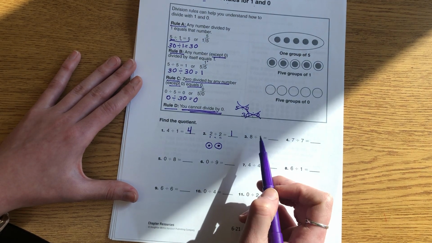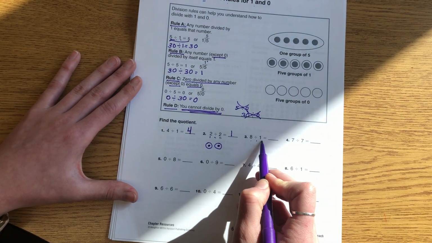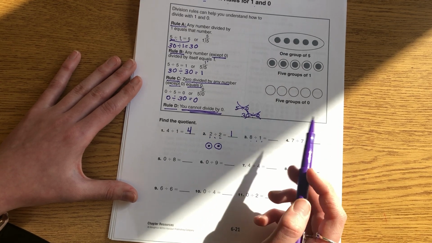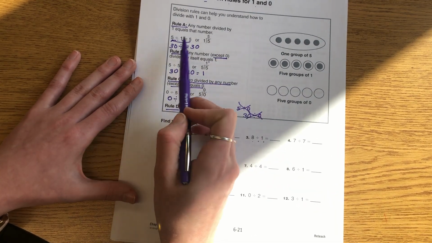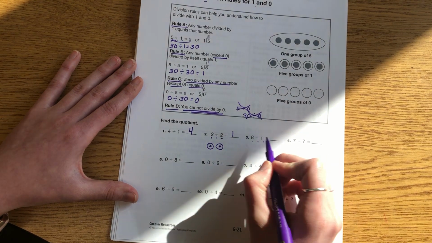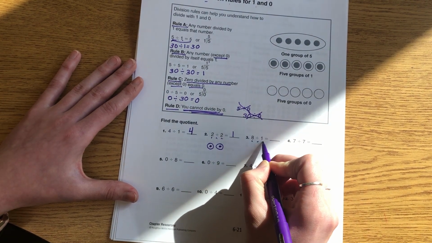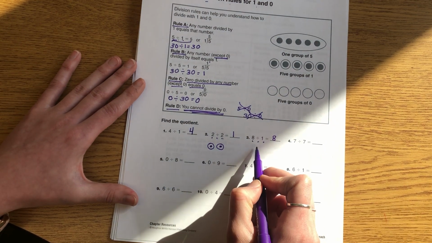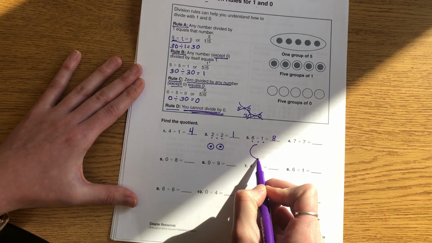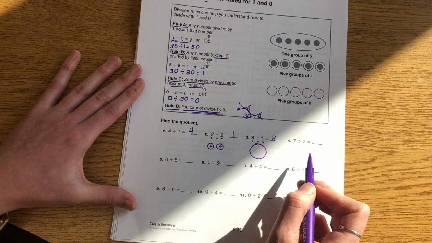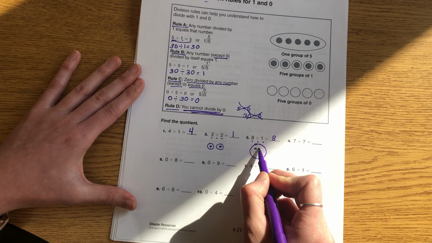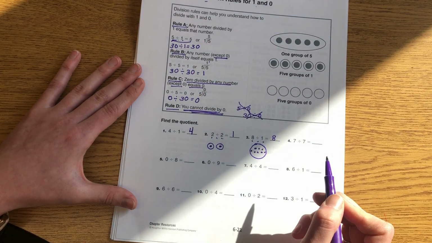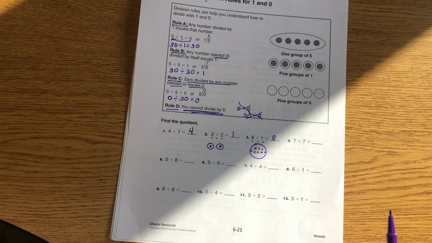All right, here we got 8 divided by 1 equals 0. Let's see which rule that is. Well, any number divided by 1 is going to equal that number. So 8 divided by 1 is going to equal 8. For example, if I need to draw a picture, I have 8 counters and I'm dividing them into one group. So that means I'm putting all 8 counters in that group.